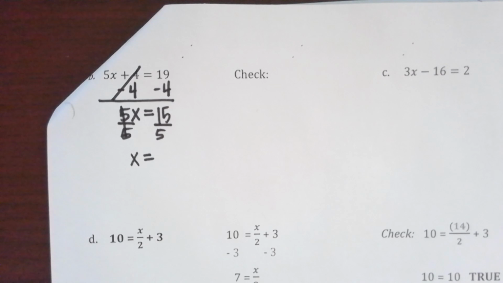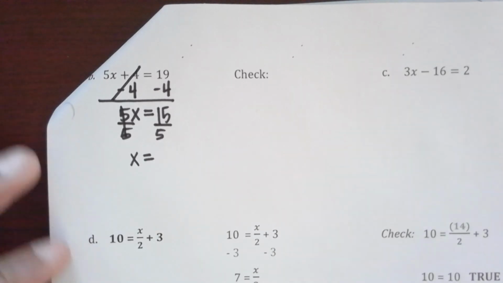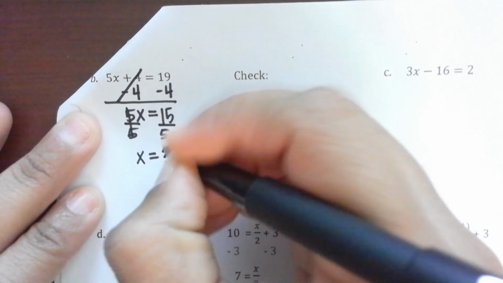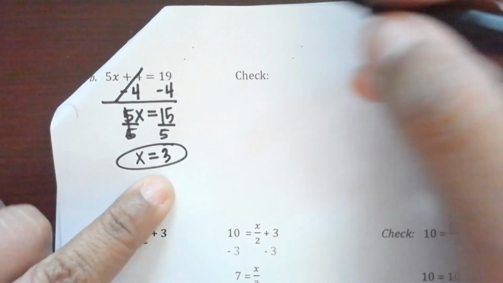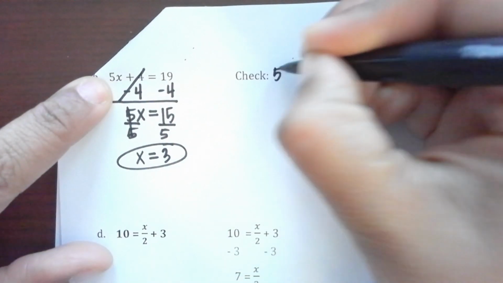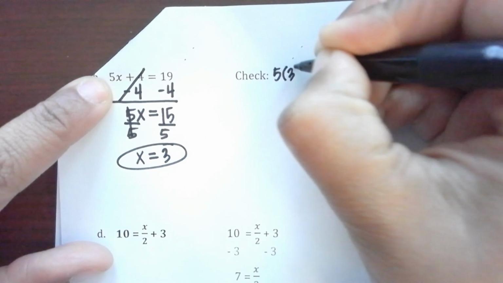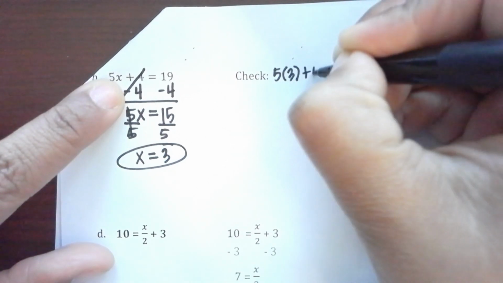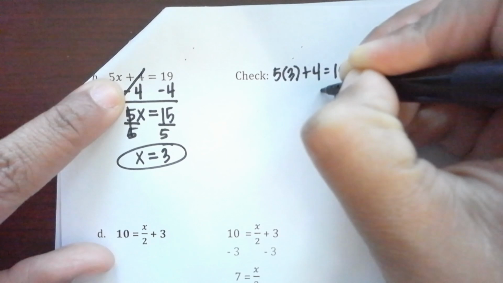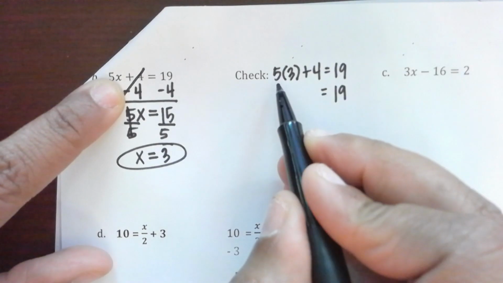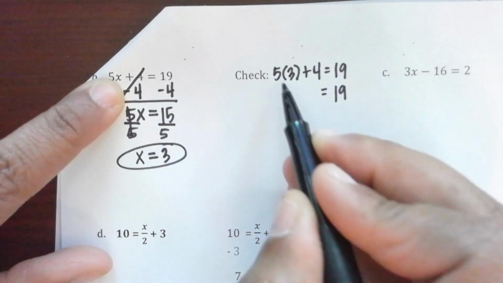Make sure you're typing it in along with us. This is practice for you. What y'all end up getting? 3. So, they want us to check this. So, what would I plug in this 3 in for? So, I would have 5, parentheses, 3, plus 4 equals 19. So, the 19 should not change. In your calculator, type in 5 times 3 plus 4, exactly as you see it.